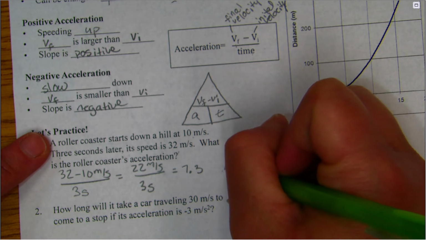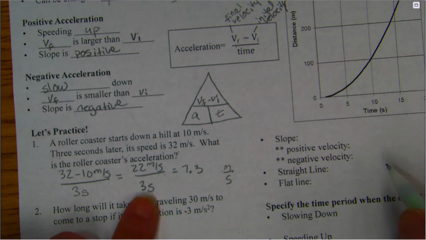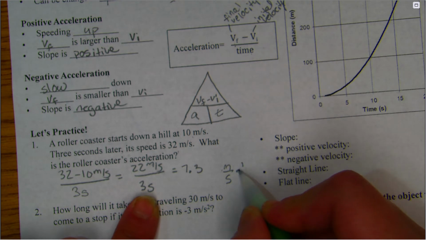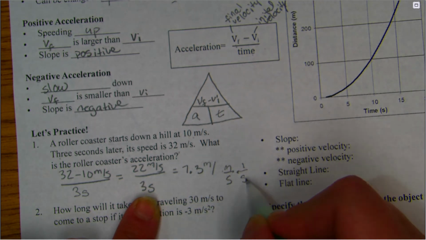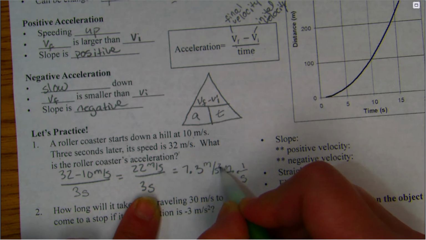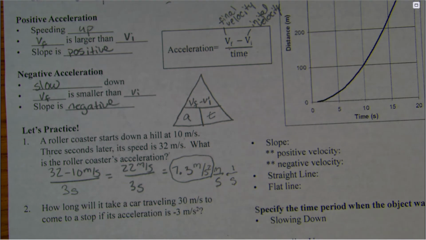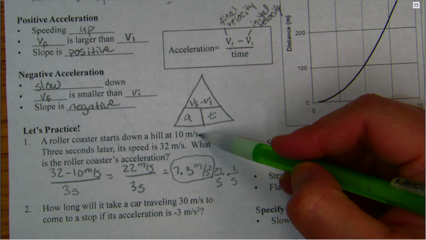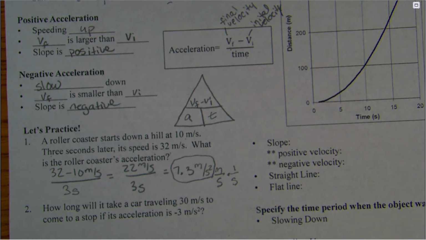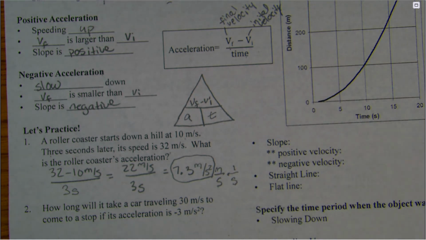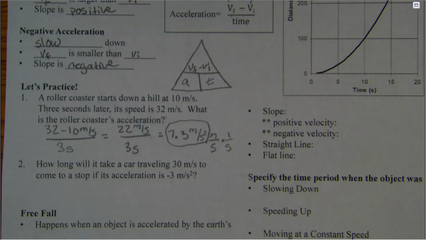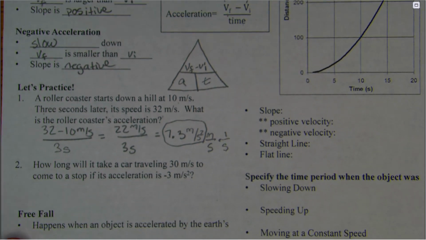meters divided by seconds. And then I have another seconds on bottom. So that is times 1 over seconds. So my final unit is meters divided by second times second, which is seconds squared. So velocity has a unit of distance divided by time. Acceleration will have a unit of distance divided by some time squared. There's your distinguishing factor.